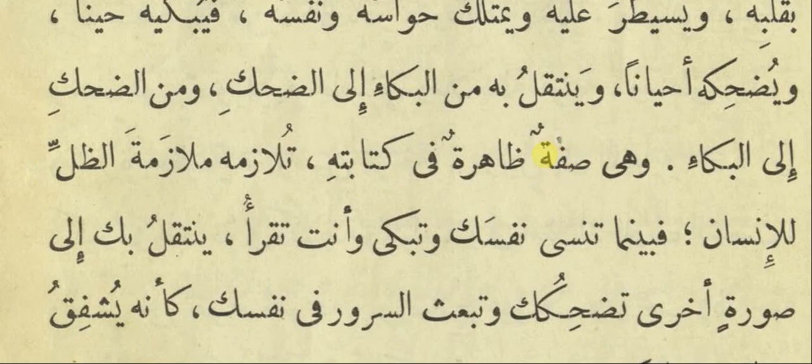You see, use the word صفة. ظاهرة, apparent or obvious, or you can see it. ظاهرة in his writing. وهي صفة ظاهرة في كتابته. تلازمه ملازمة الظل للإنسان. Or this quality of his writing, it's associated with him just like a shadow to a human being. That's how noticeable it is. It's always with him.